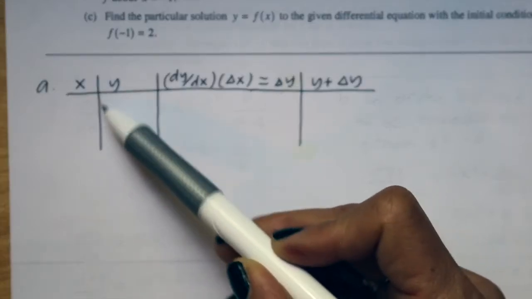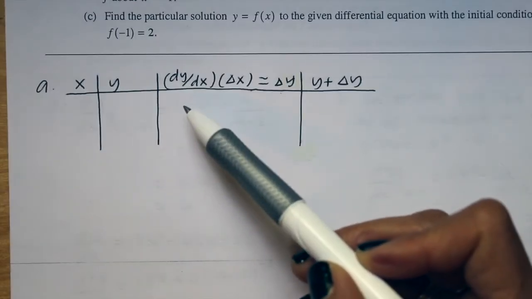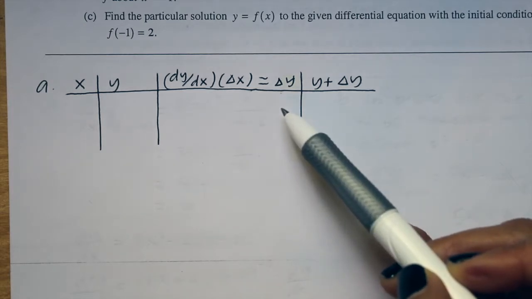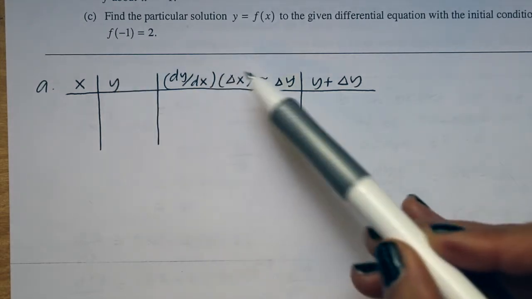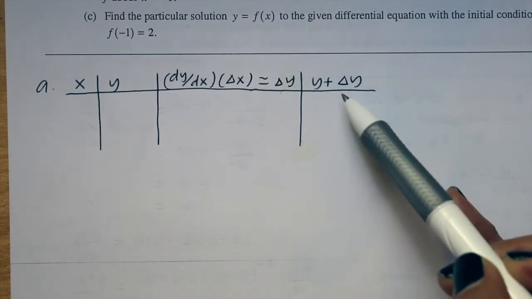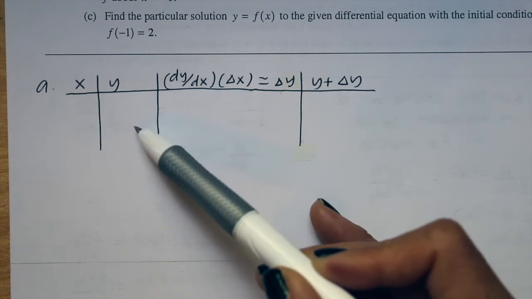Okay, we're going to use this chart. You have x, you have y, then you have dy dx times change in x is approximately equal to change in y. And then finally, you're going to take the y value from this column and you're going to add to it the change in y that you got from this column, and that will go right here. Next, we're going to drop that value down to the next row.